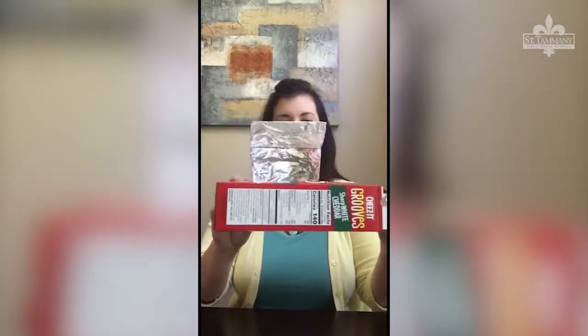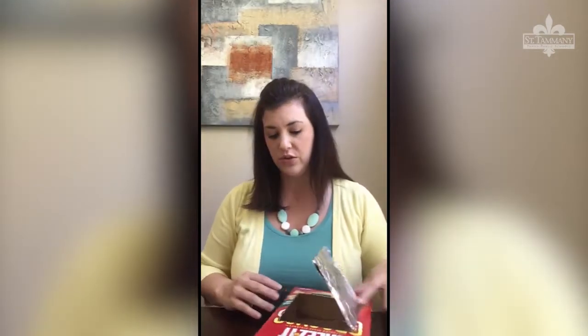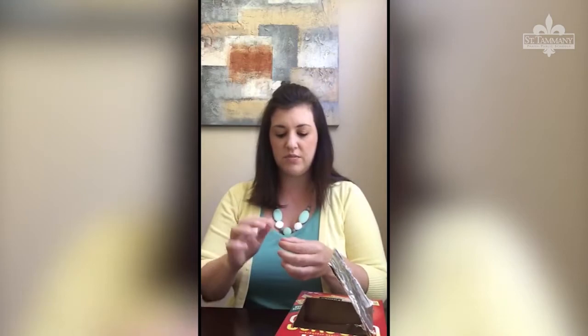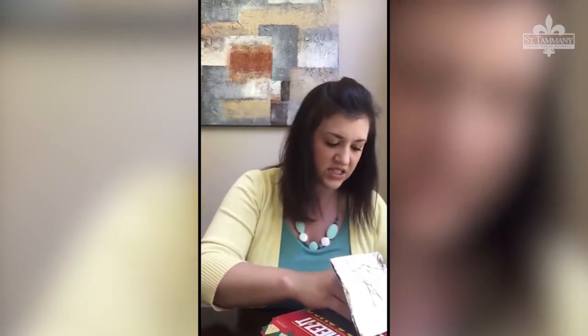All right, the next thing that you want to do is take your dark material. I cut mine a little bit smaller, and you're going to place this in the inside of your box. I'm actually going to tape mine down. This is where the s'more is going to be. You're going to place the s'more. Depending on the size of your box and how many s'mores you're making, it just needs to fit that.